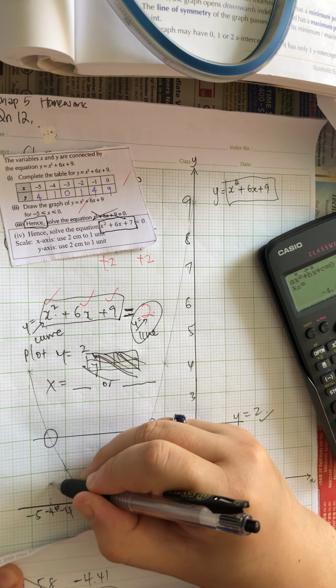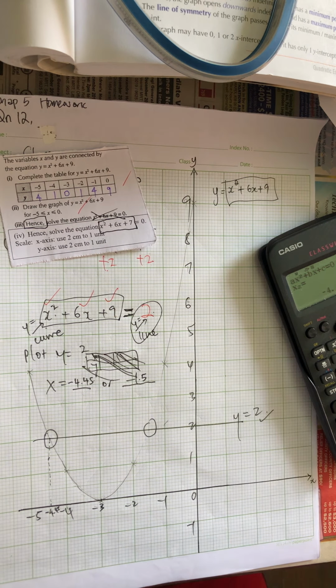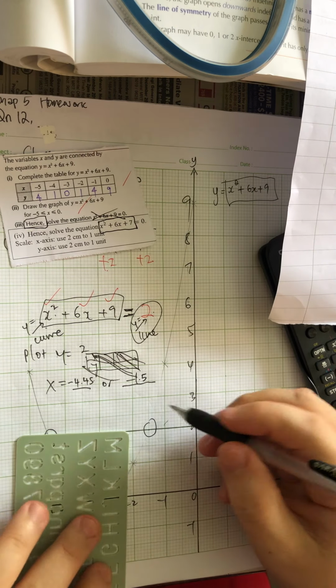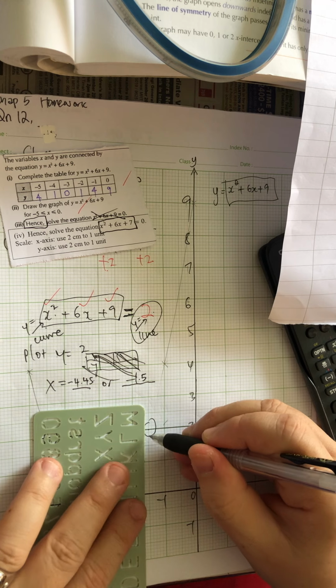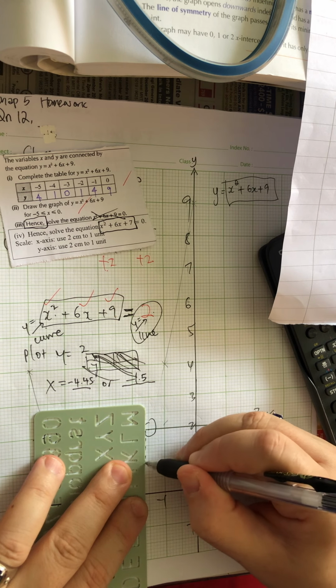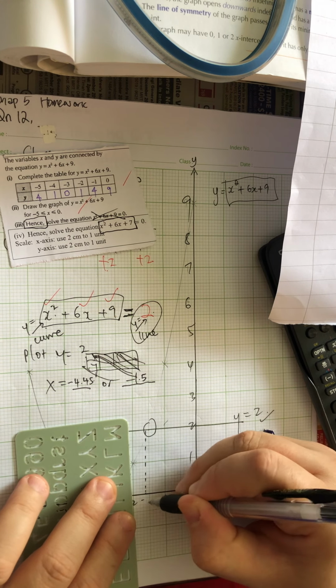Now the other answer will be minus 1.5. My answer is minus 1.5. If I'm not happy with this, then what do I do? I will erase. This is how you get full marks in the exam. You know that it is minus 1.6, so you draw minus 1.6.